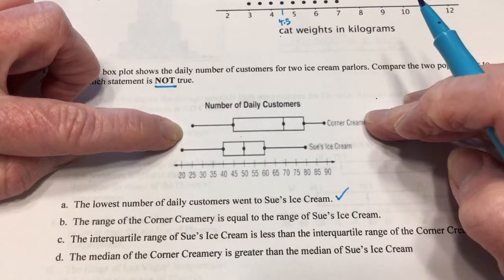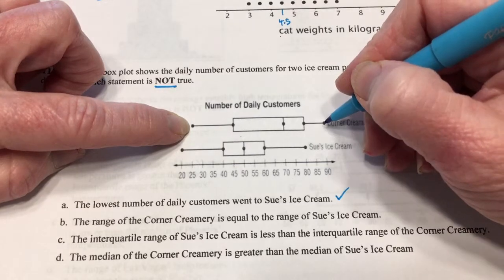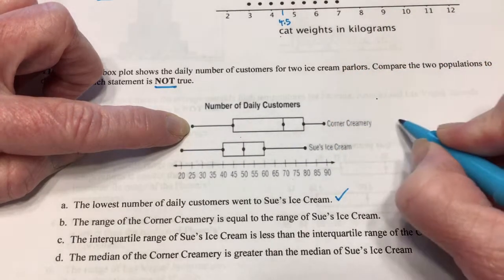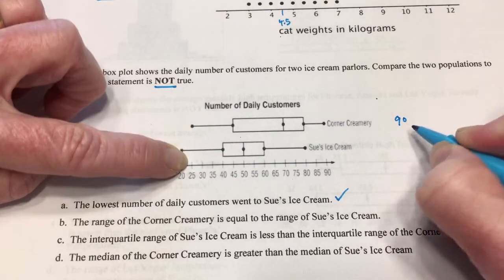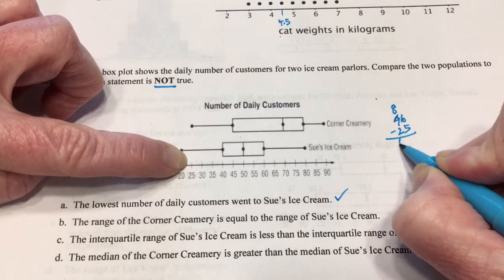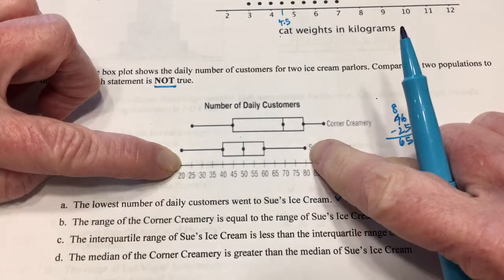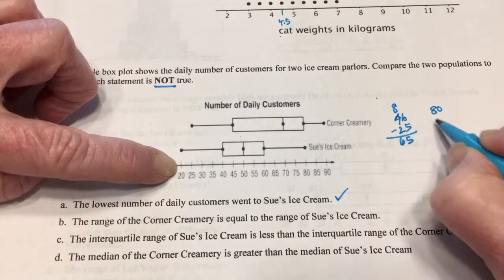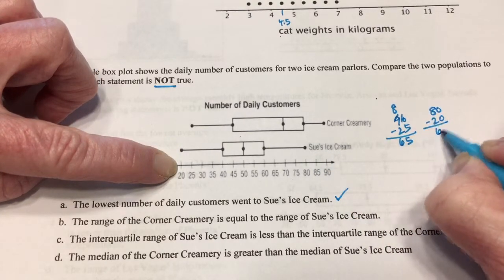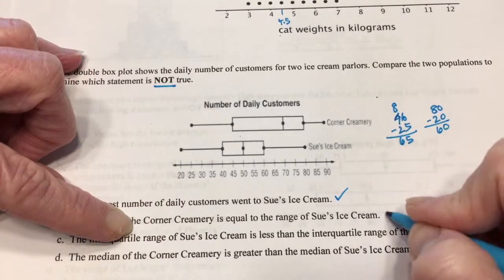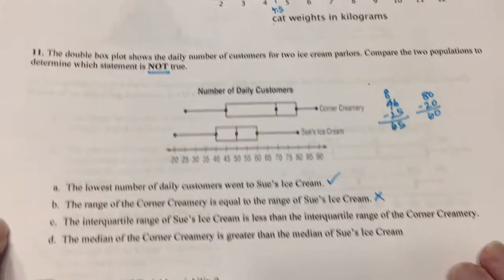The range of the Corner Creamery is equal to the range of Sue's Ice Cream. So I need to find both of the ranges. So that's the high minus the low. So Corner Creamery, the high value looks to be about 90. And the low value is at 25. So when I subtract those, I get 65. On Sue's Ice Cream, the high value is 80. The low value is 20. When I subtract those, I get 60. So these are not the same. It says they are. So it looks like that is probably my answer, but I'm going to keep looking.